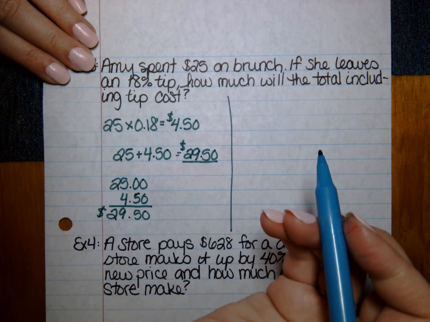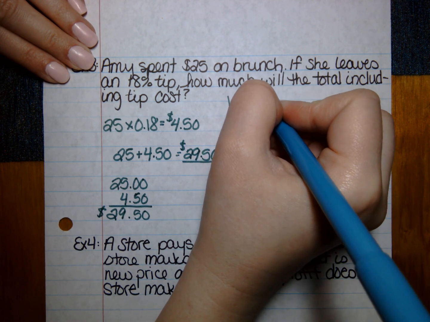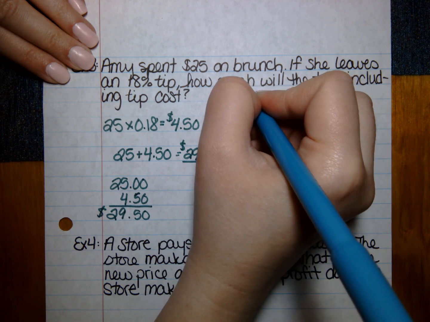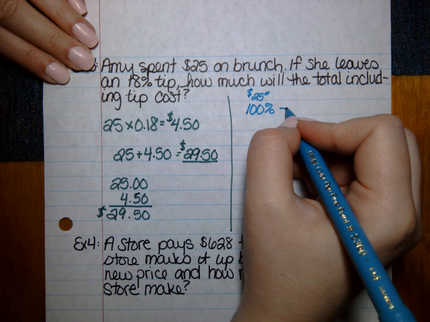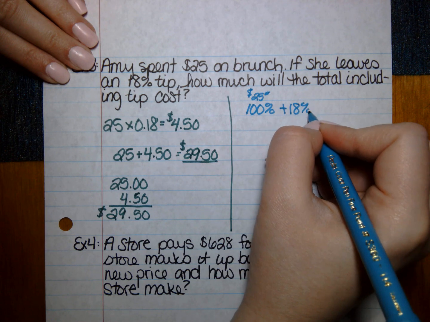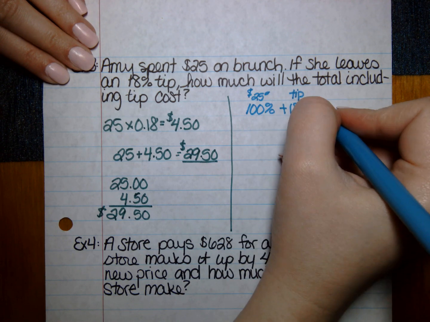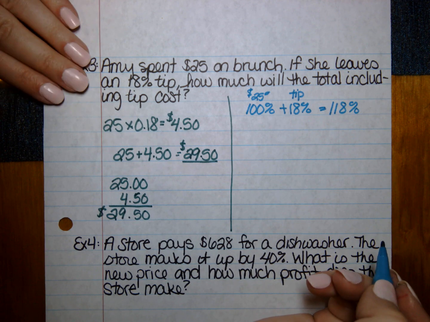The other way, like I said, if you know that you have to pay 100%, because this is my $25 is at 100%. If I now have to add 18% tip, this is my tip, I'm going to pay 118% of the original bill.